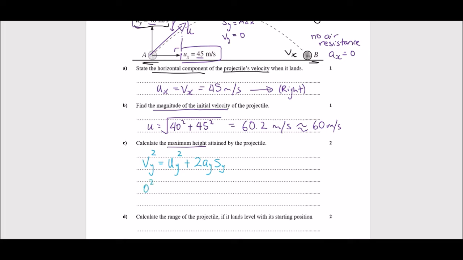So that's 0 equals uy, which is 40 squared, plus 2 times minus 9.8, and sy there. So I'm going to move the 40 squared over to that side, and then divide by that. So I'm going to subtract and then divide.